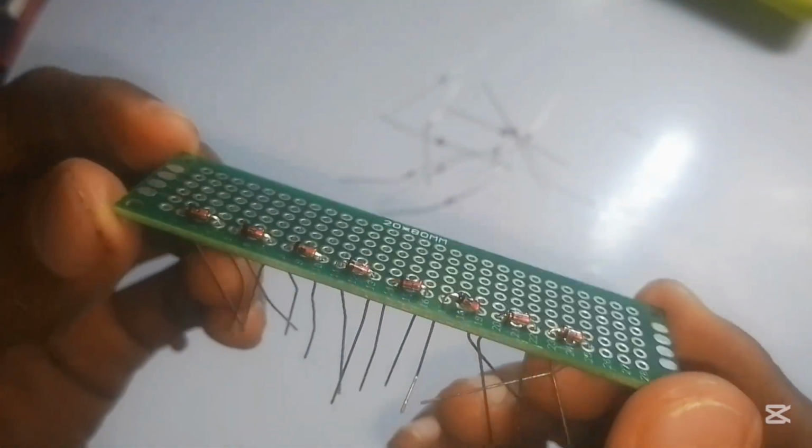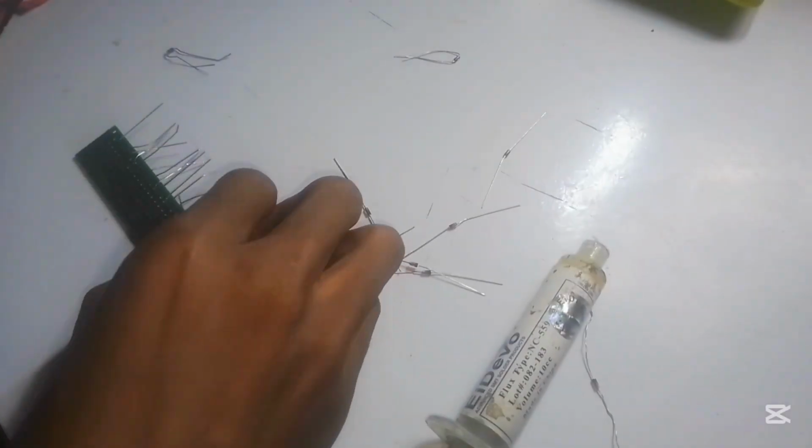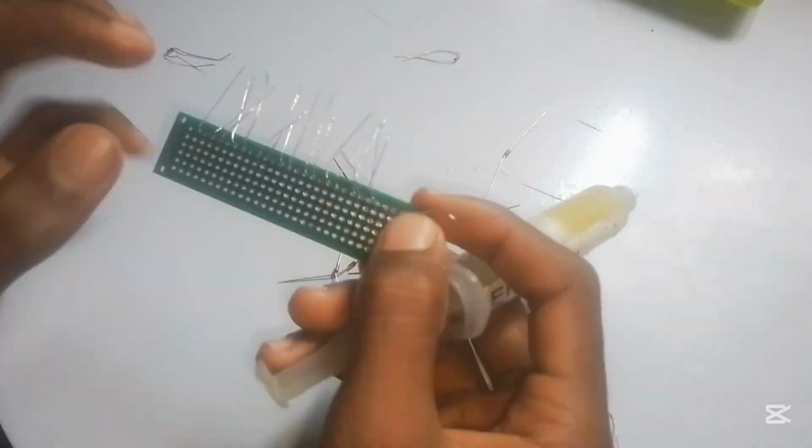We are going to be using a soldering paste, soldering flux, to rub on the board to make our soldering easy and fine.